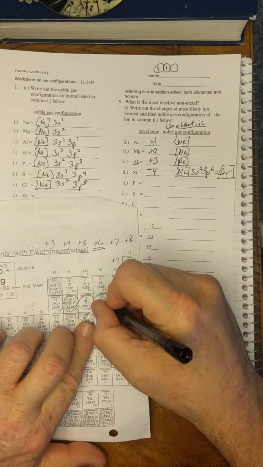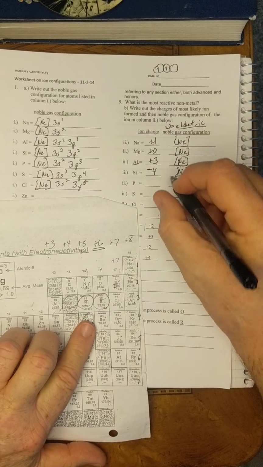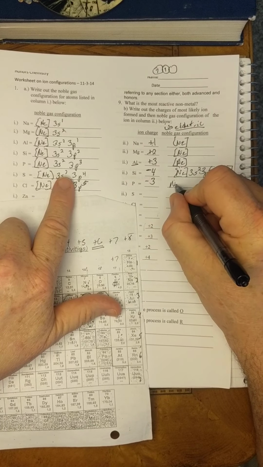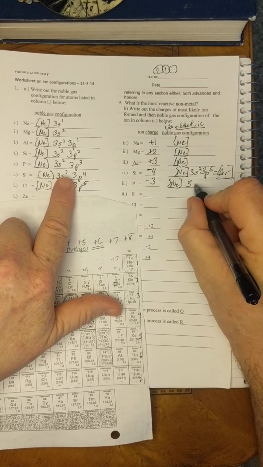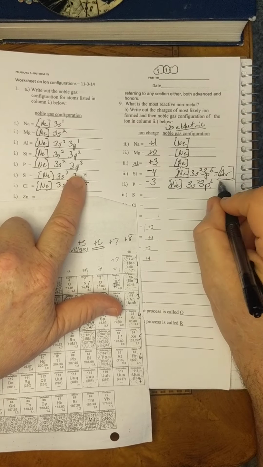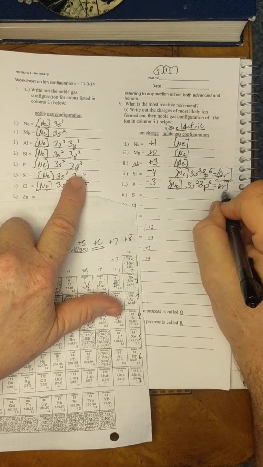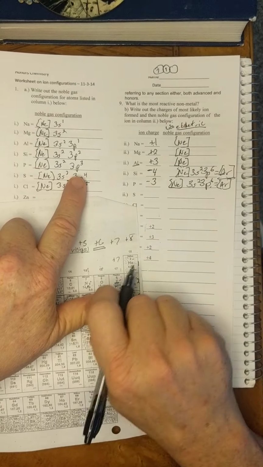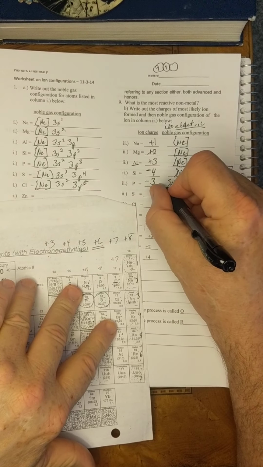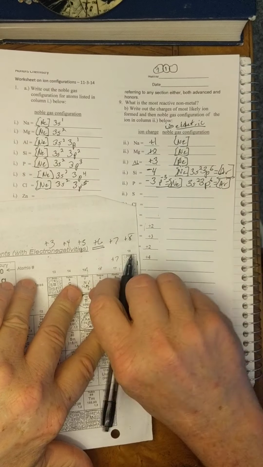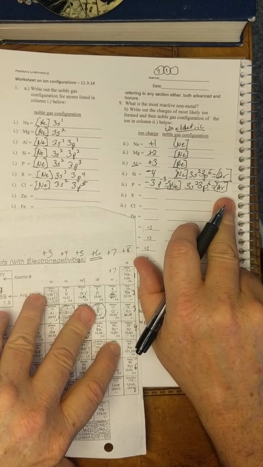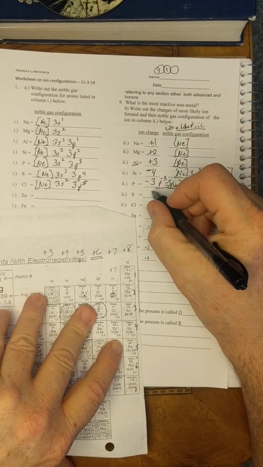Phosphorus only needs 1, 2, 3. So phosphorus configuration becomes neon, 3s2, 3p6. 3 plus 3 makes 6. It also has argon's configuration, but it's not argon. It's phosphorus with a -3 charge. But that's why it's stable. Their shells are full and it has a high affinity, so it tends to be stable.